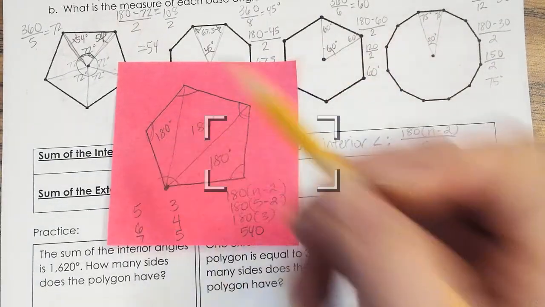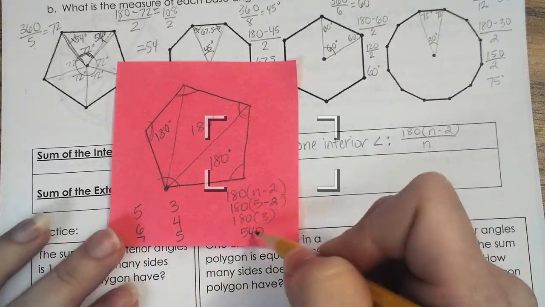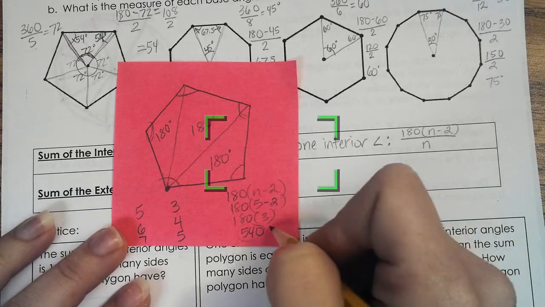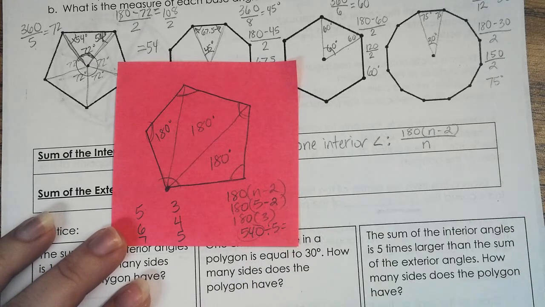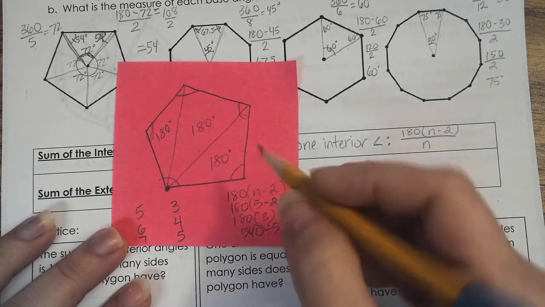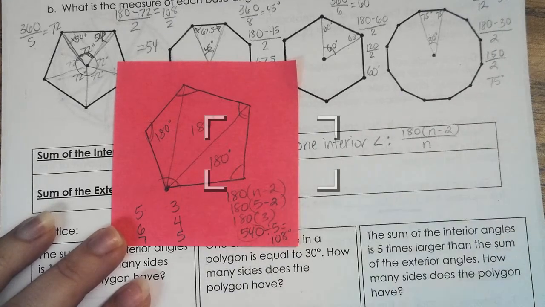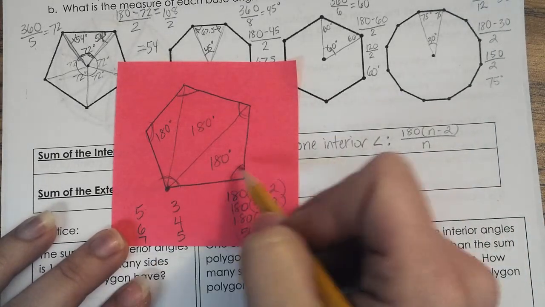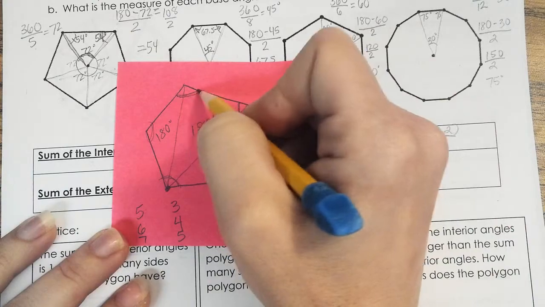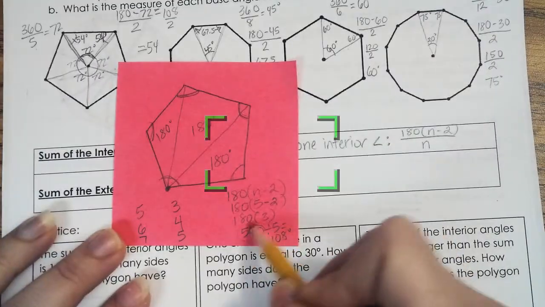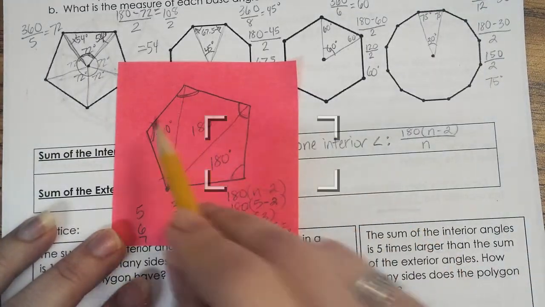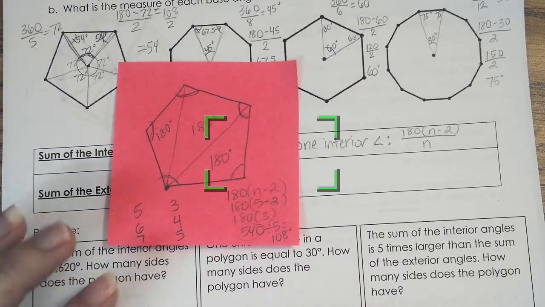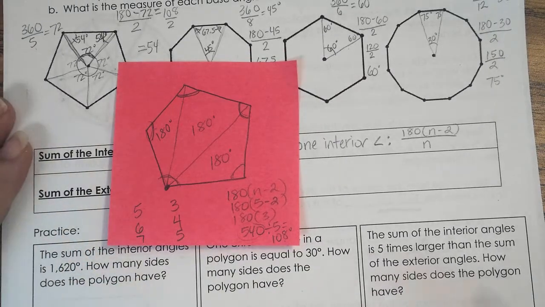If this were a regular polygon, we could take this number and divide it by 5, and that would be 108. So each of these would be 108 degrees, because we're taking the whole thing and splitting it between the 5 angles, 108 degrees in each.